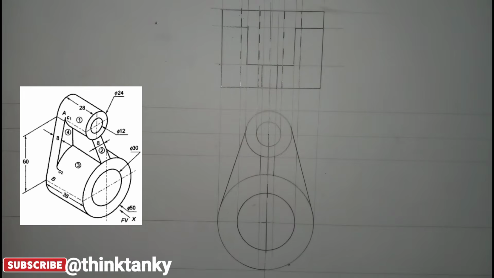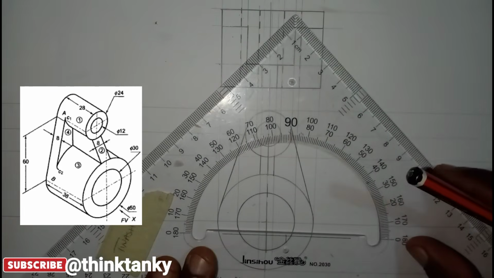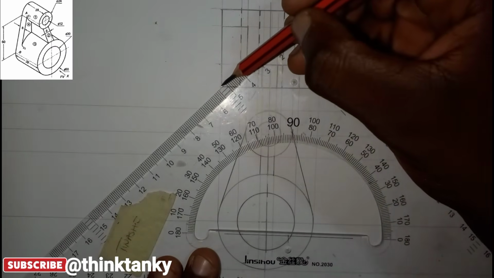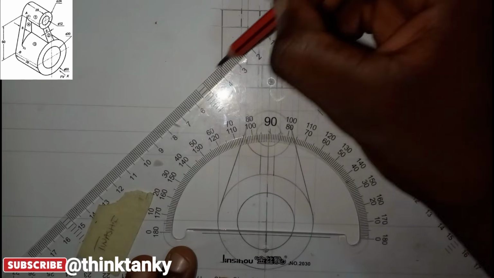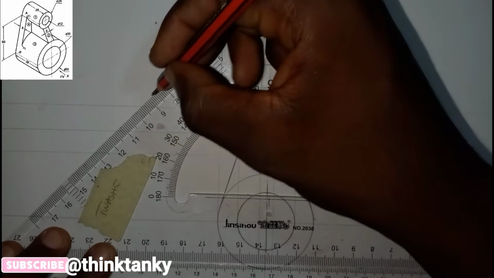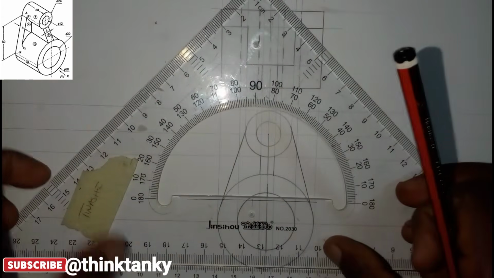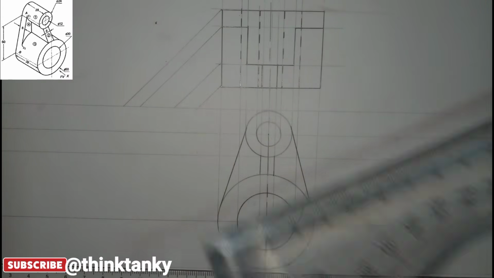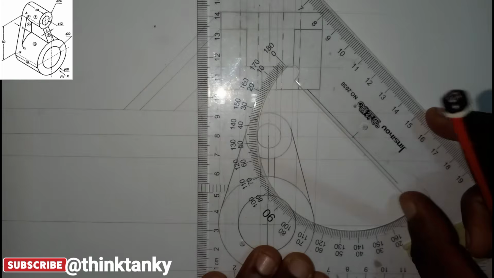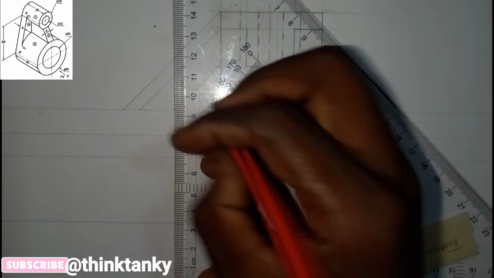Now I'm going to draw my left view, and when you're done drawing the plan and the front view, the left view is going to be easy. So just extend these lines like this, then after that you extend them downwards.